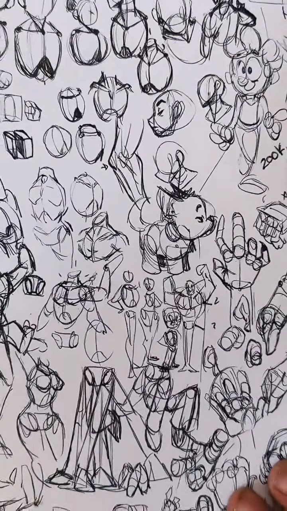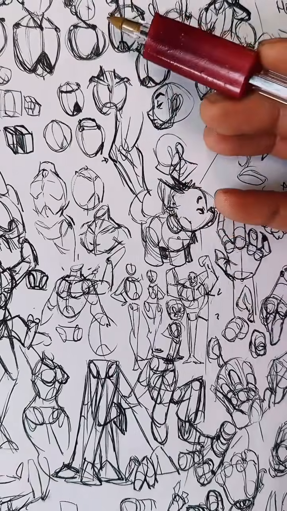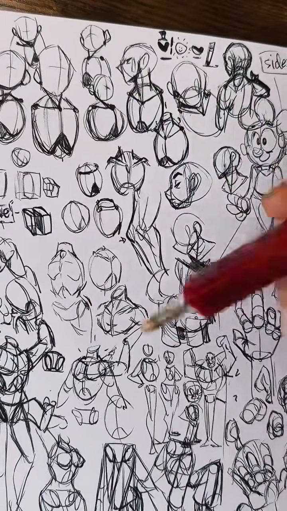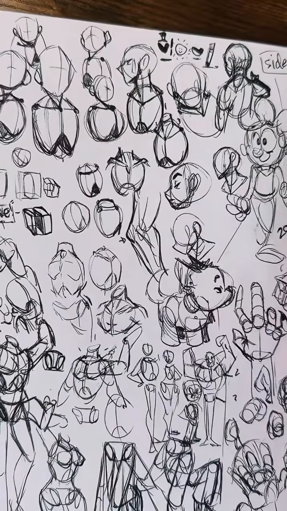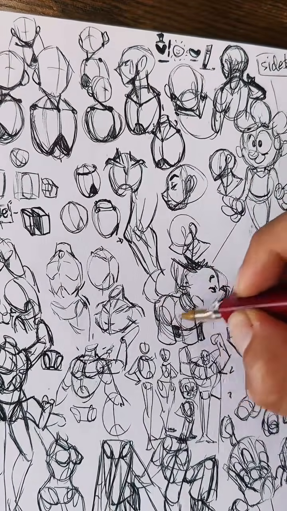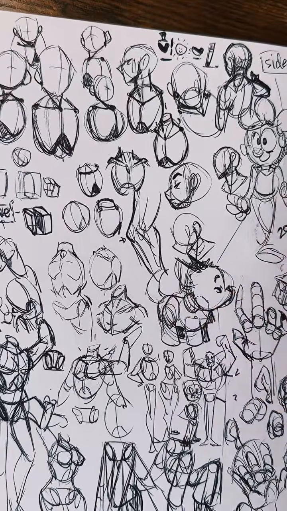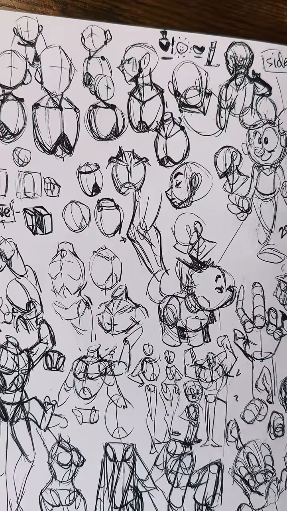There you go. It was showing you guys how the rib cage connects to the actual neck, how the hip bones connect to the actual rib cage, and how that applies to everything from a human can be applied just as easily to something like an animal or something that's not necessarily human. You can apply that human structure to it.